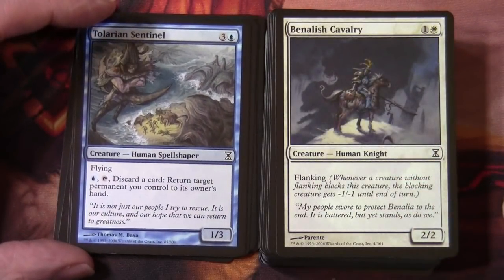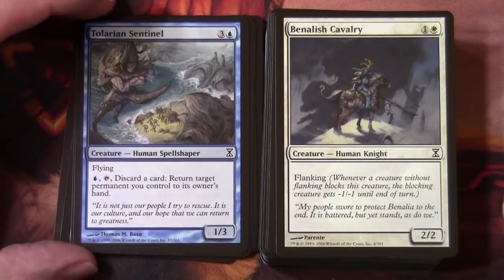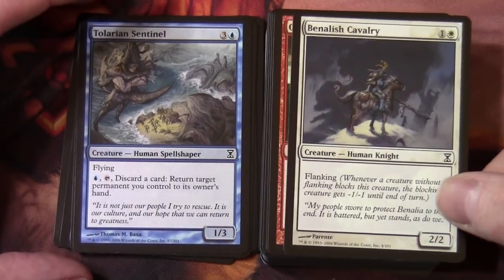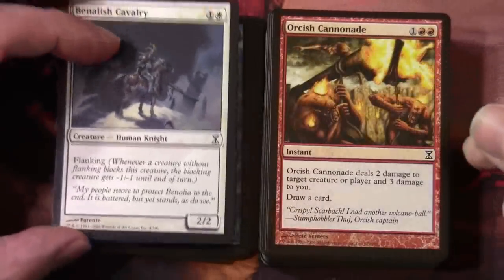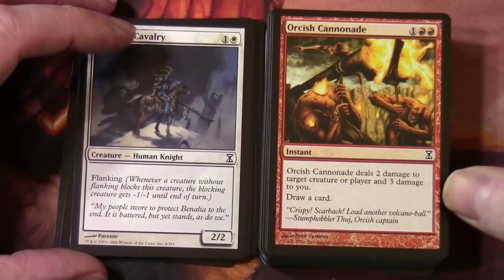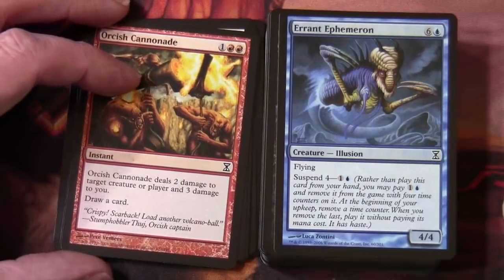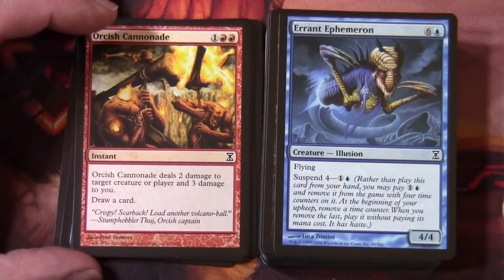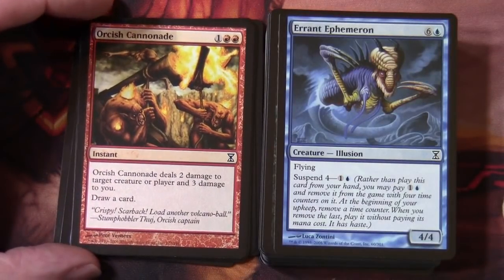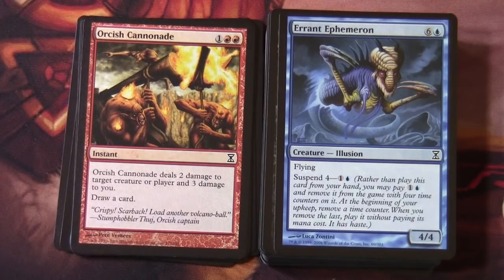Benelish Cavalry, which has flanking on it. That's an old school mechanic. Orcish Cannonade. Errant Ephemeron. So I recognise this card. This has Suspend 4 on it. So it's got flying. It's a 6 and a blue if you hard cast it. Flying 4/4. So it has Suspend 4 on it.